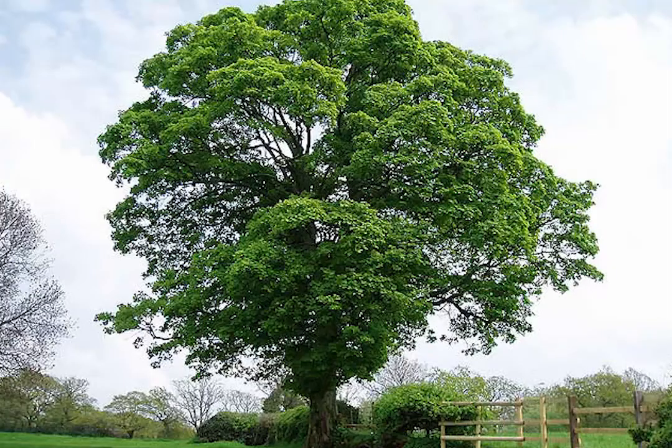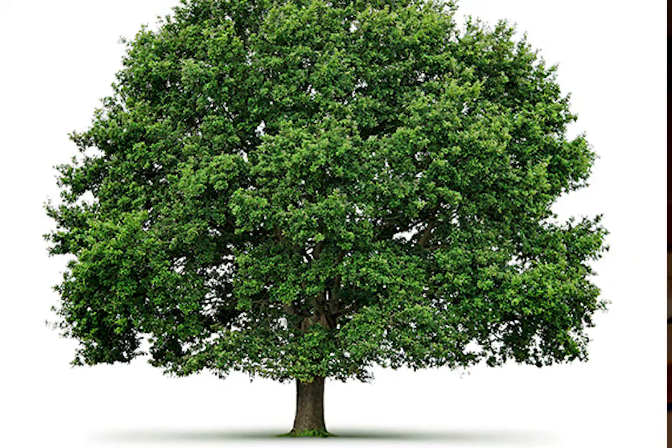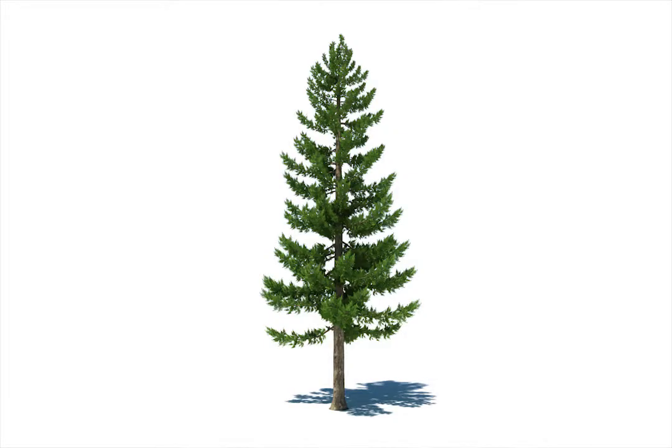I would start by showing 3 pictures of 3 different types of trees, and I would say, this is a tree, this is a tree, this is a tree. Then I would go on to show 3 pictures of 3 different individuals who had autism, and I would say, this is a person with autism, this is a person with autism, this is a person with autism.